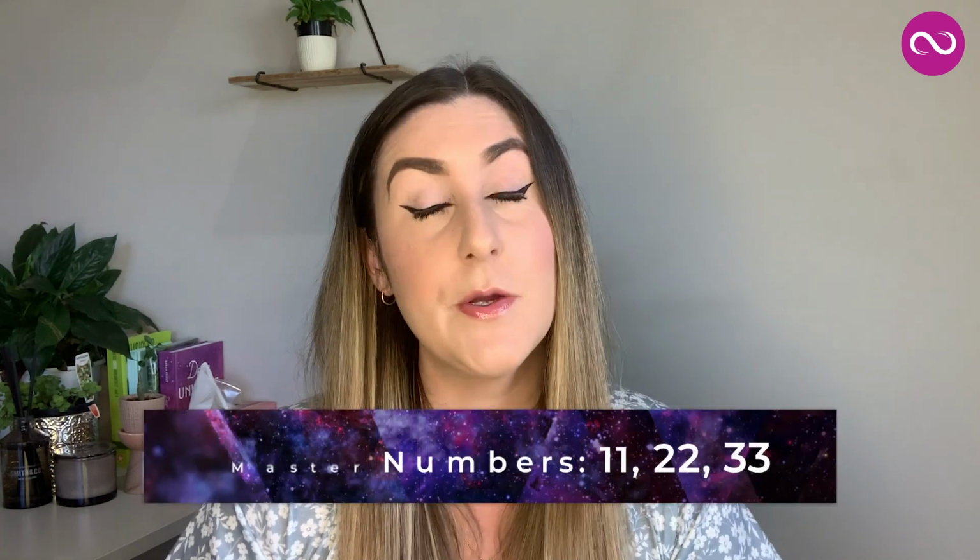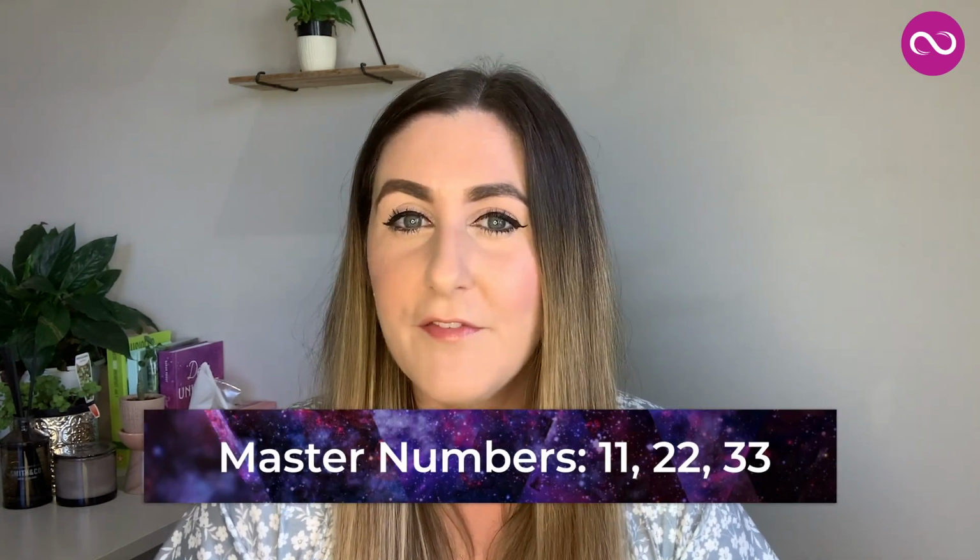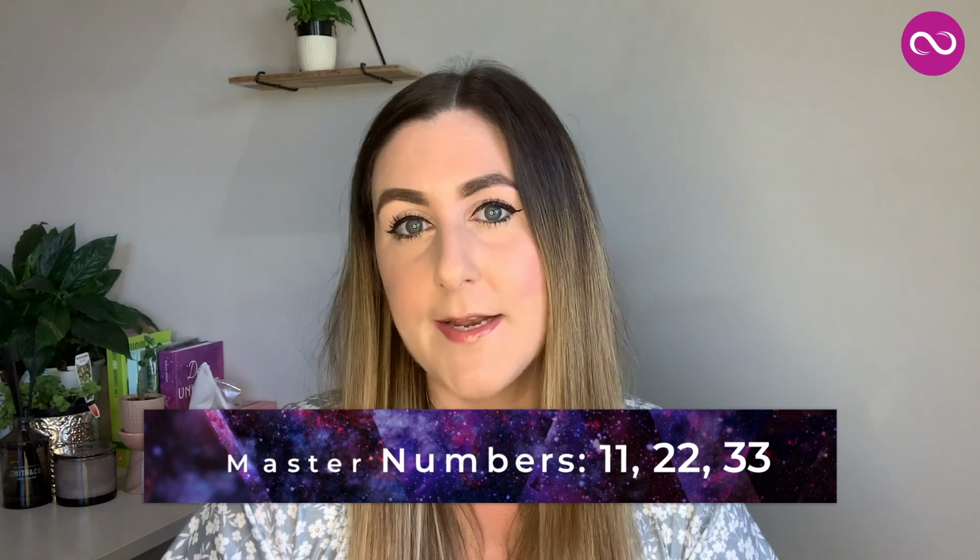Now, I also wanted to point out something about master numbers too. In numerology, there are a few master numbers: 11 and 22, and sometimes 33. They have unique meanings that require standalone readings. So if you reach totals of 11 and 22 in your final calculations, you don't need to continue reducing. So stop your calculation there.